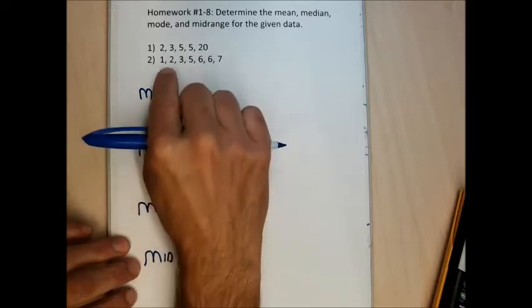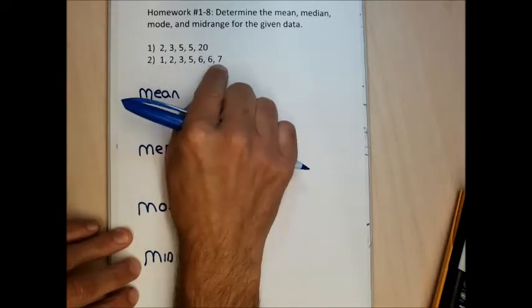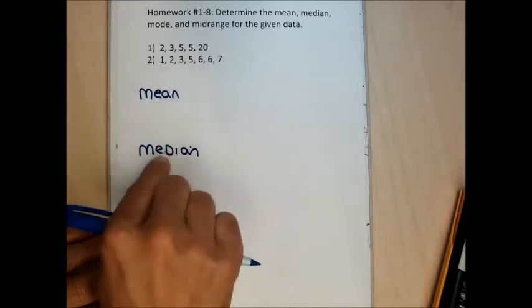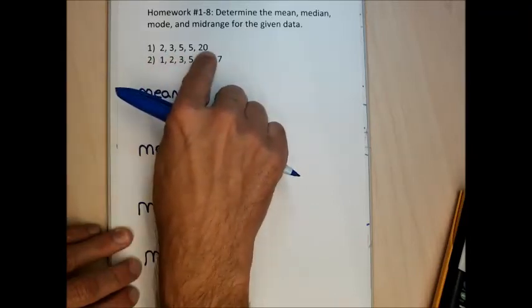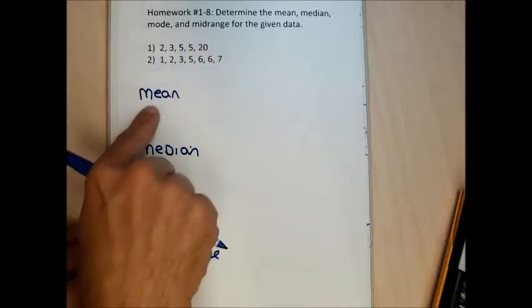So when I look at my problem, it has 7 pieces of information. 7's an odd number. The median's going to be one of the numbers. When I look at yours, you have 6 pieces of data. Your median, you're going to have to average to find it. I'll do problem 2 right now.